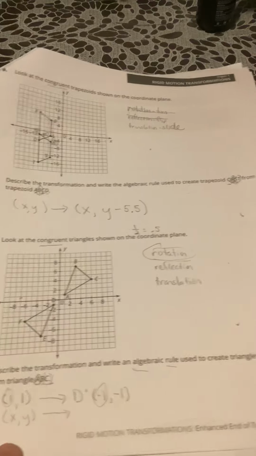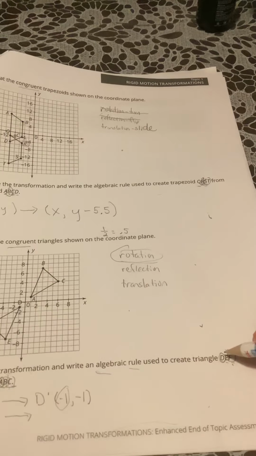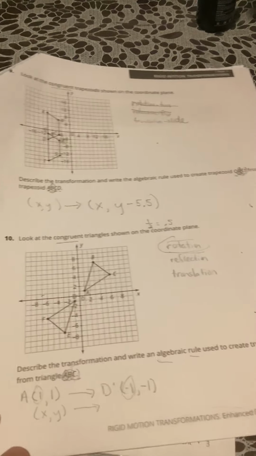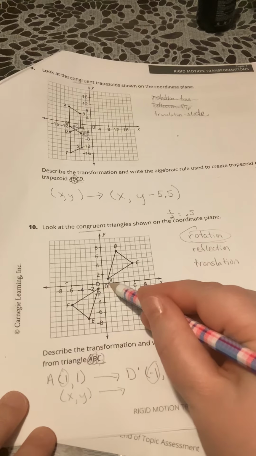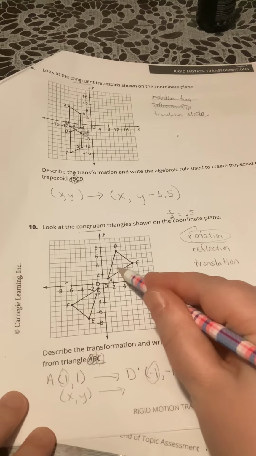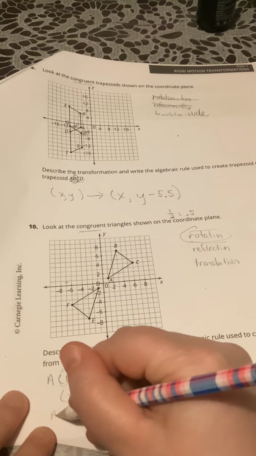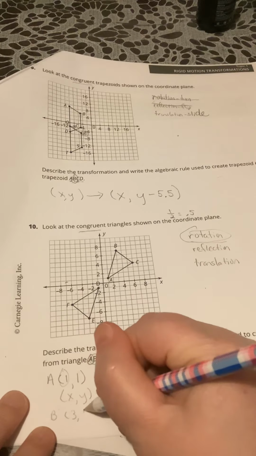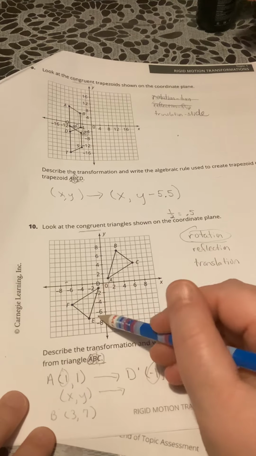So let's test B, which is the middle, with E. B and E. Okay? So here's B. I went 1, 2, 3 over. 1, 2, 3, 4, 5, 6, 7 up. So B is 3, 7.